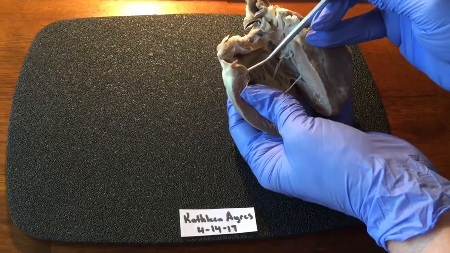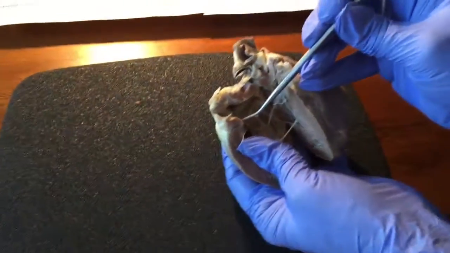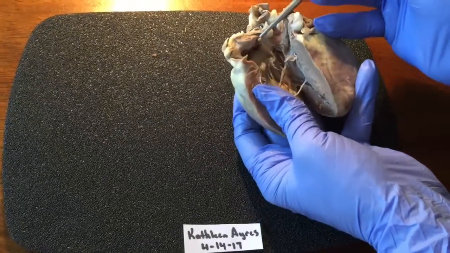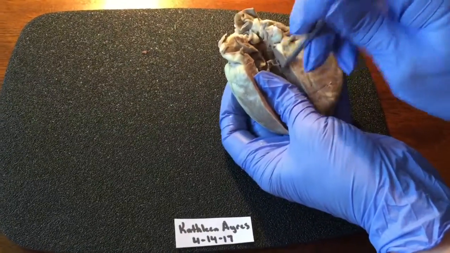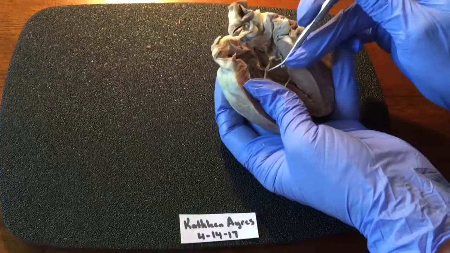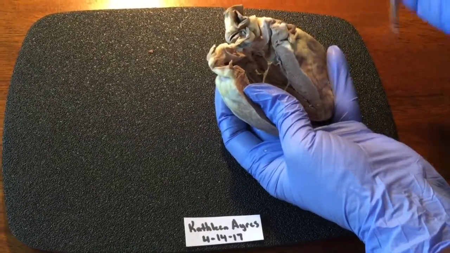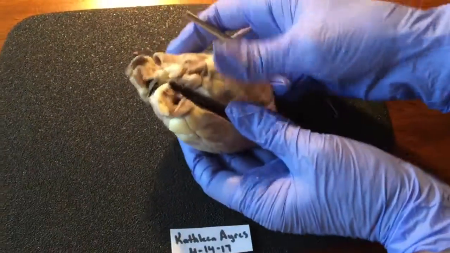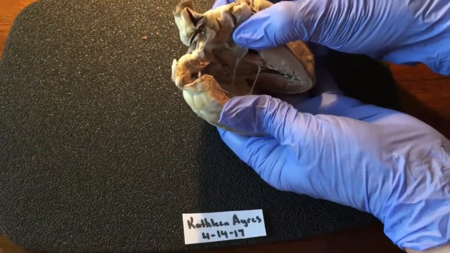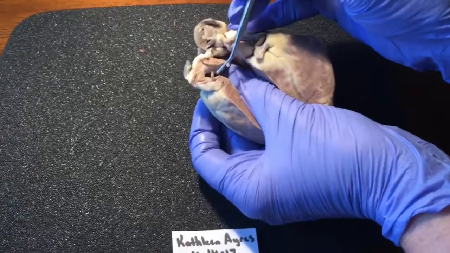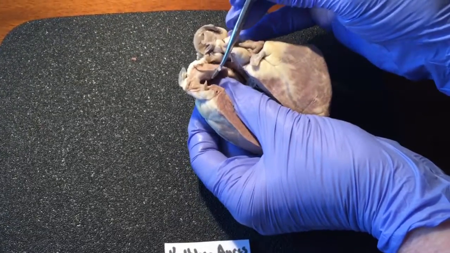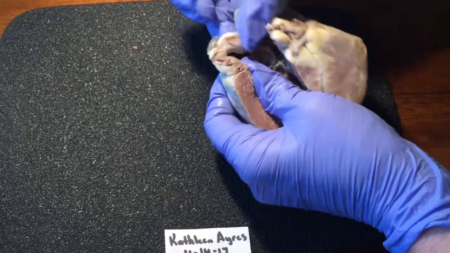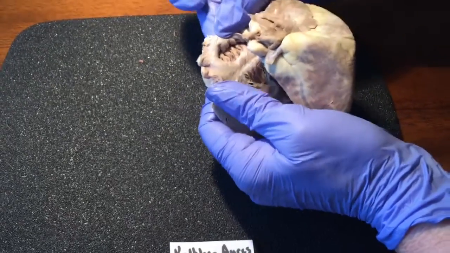Okay, all the vessels go to the right atrium, and the vessels are veins, and they are deoxygenated. I'm going to show some of the internal anatomy. The pectinate muscles of the inner wall of the right atrium are this here.